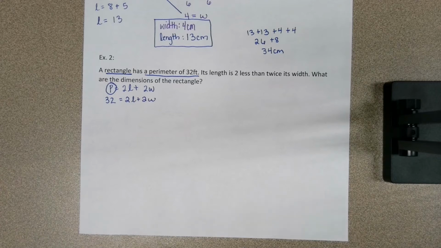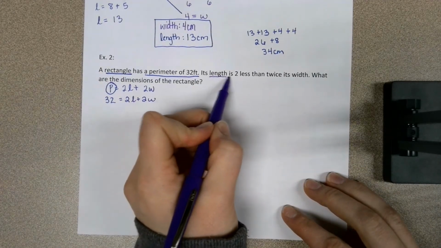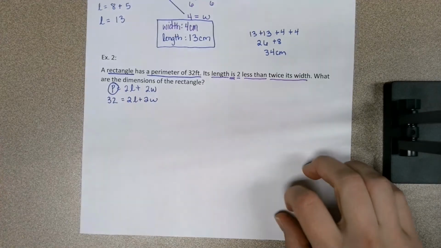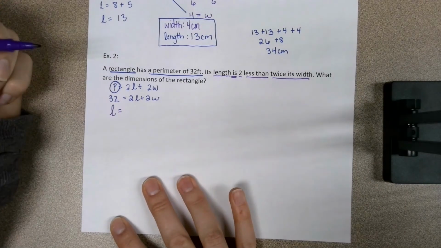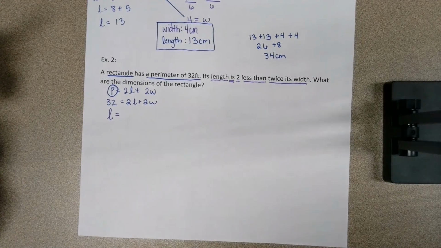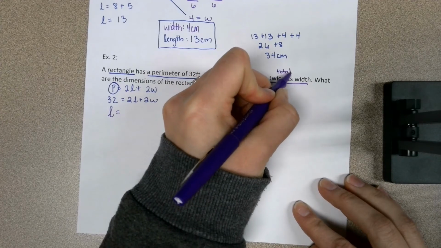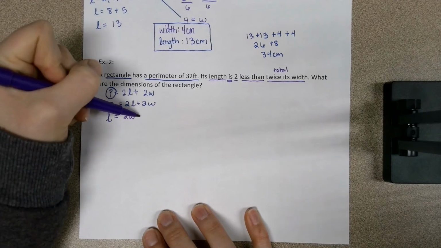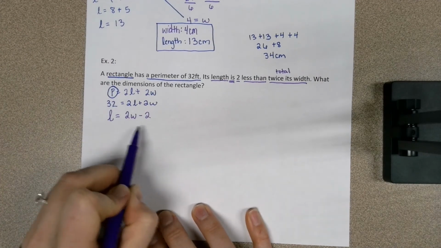Our next equation is going to compare the two dimensions. Its length is 2 less than twice its width. So when we write this equation, we will say the length, L, is equal to 2 less than twice the width. We always go less than the total. We start with the total, so in this case, twice its width is the total. So we say 2W, and 2 less than that means we need to subtract 2. This order is super important.